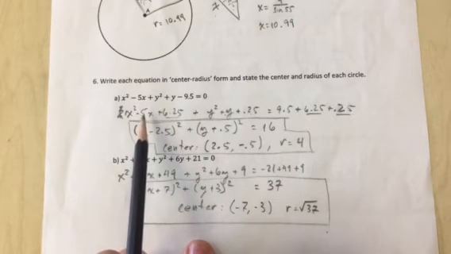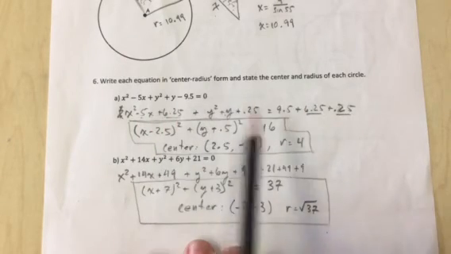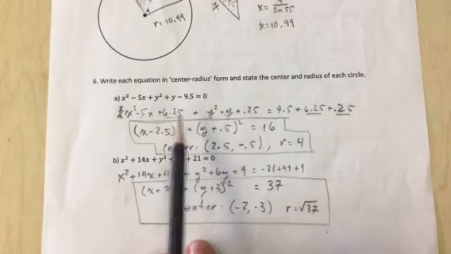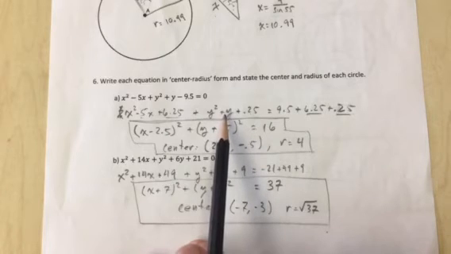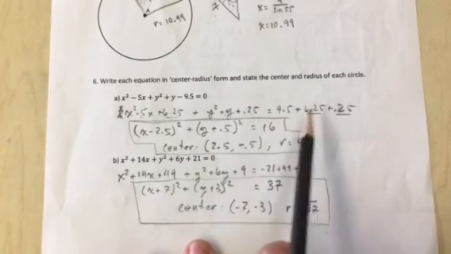Anyway, this one, doing the same thing, completing the square. Half of 5 is 2.5, and 2.5 squared is 6.25. So I'm adding 6.25 to both sides of this equation. Half of 1 is 1/2, and 1/2 squared is 0.25. So I'm also adding 0.25 to both sides of this equation.